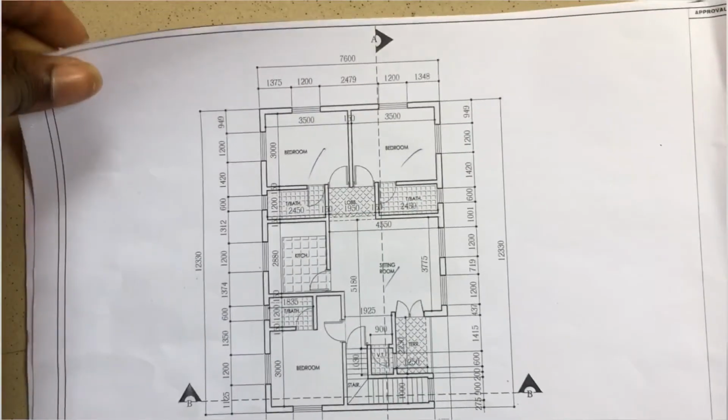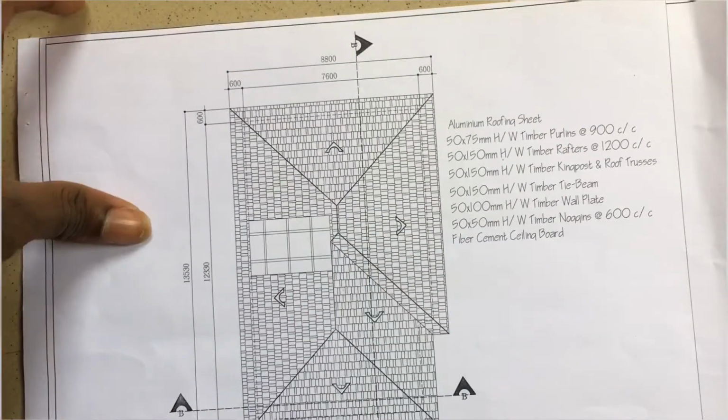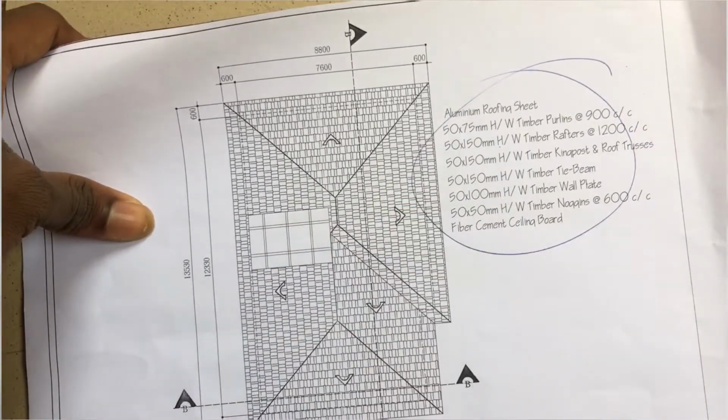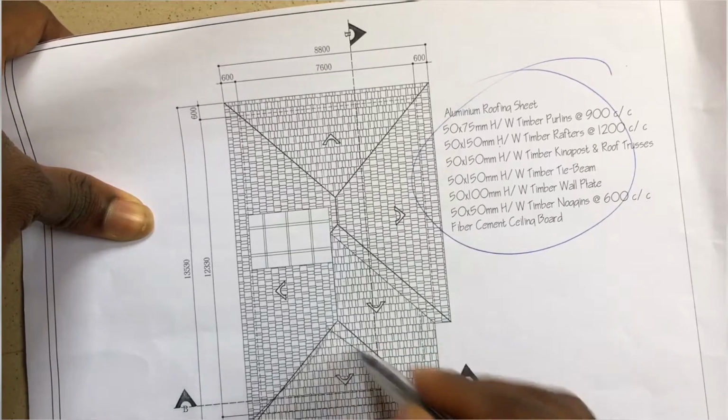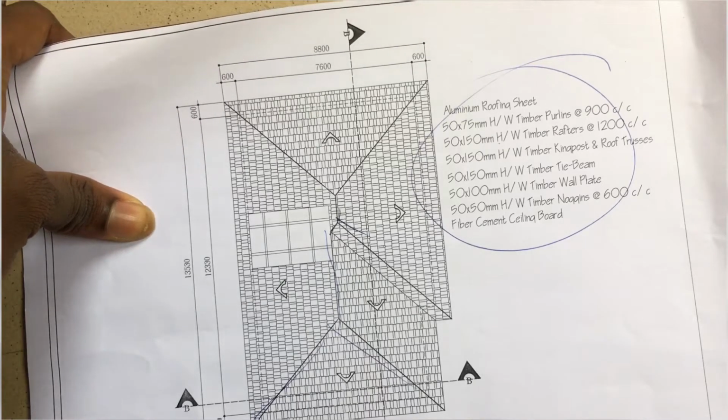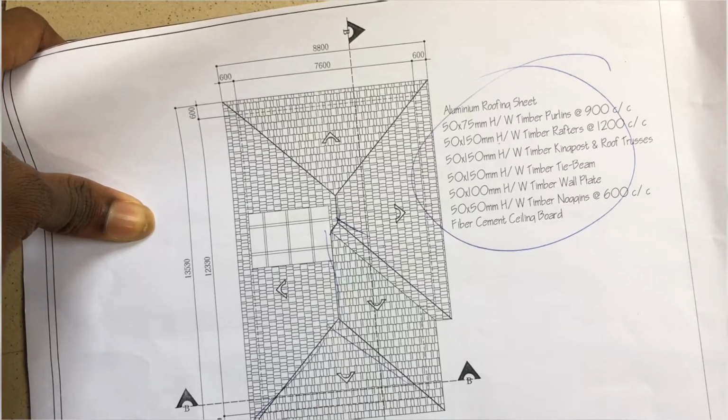Moving to the next one, you have your roof design, your roof plan, and the roof details here. I'm going to be making a lot of videos on how to draw your roof and knowing where the valley and the ridge cap, the gutter or the valley, whichever you call it, are. So I just want you guys to keep watching.